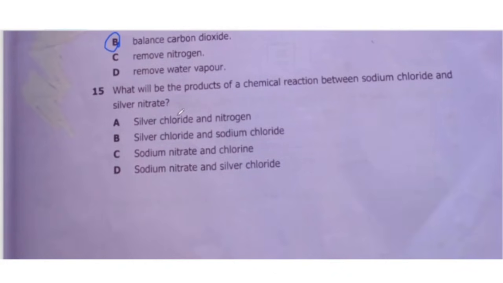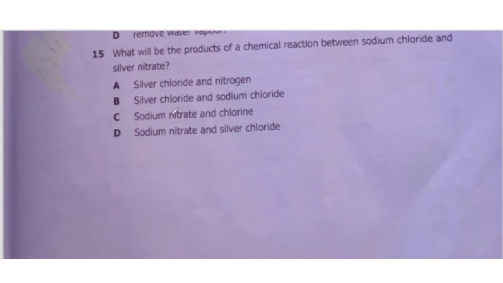Okay, we come to number 15. Question number 15 is: what will be the product of a chemical reaction between sodium chloride and silver nitrate? You can see the reactants have four components. This compound has two elements, and this has two elements.